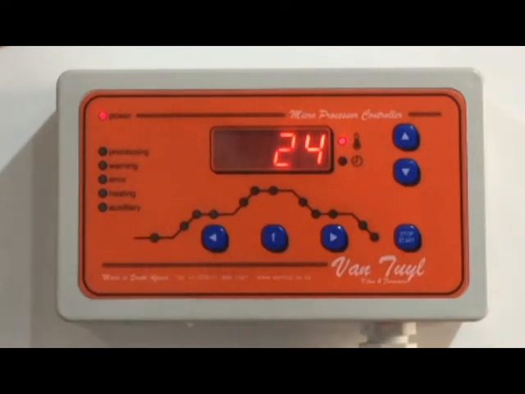Your fourth one is your heating lamp. This is illuminated when your kiln elements are firing. That is not all the time, but you will hear that from your contactor coming on and off.